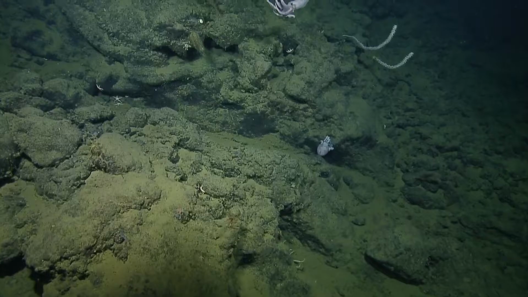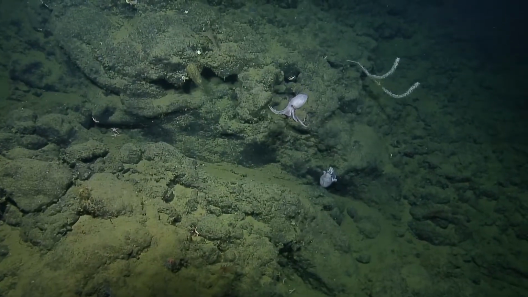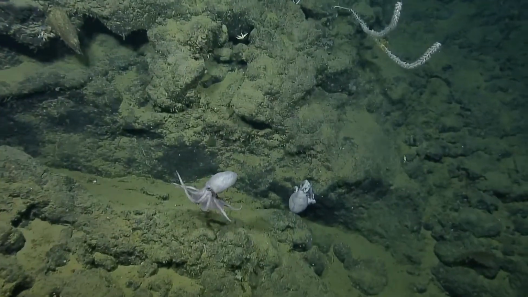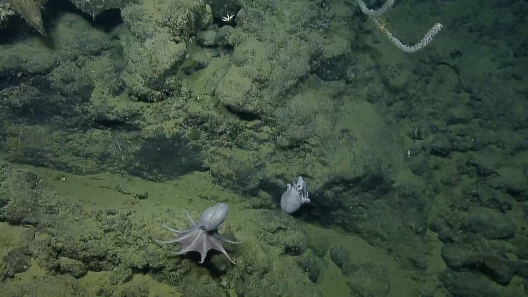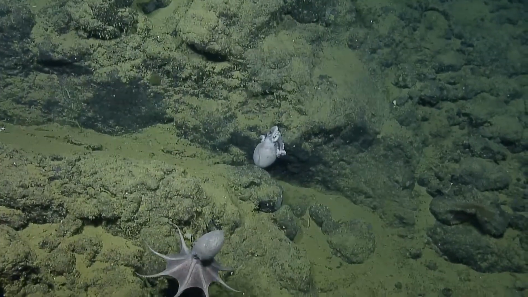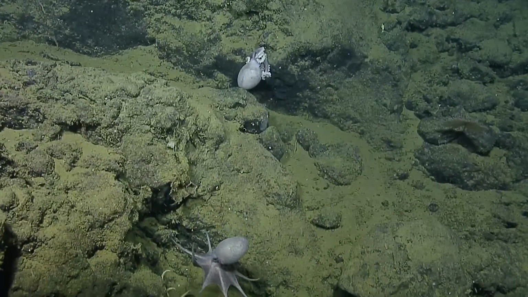So 2 black corals that we passed. Ooh, another one. Another octopus. Paratrooper. Oh, hey, it's Marley. I don't know if you can catch that. Landing zone. Oh. What arm is it?